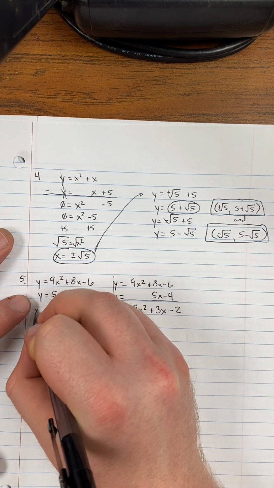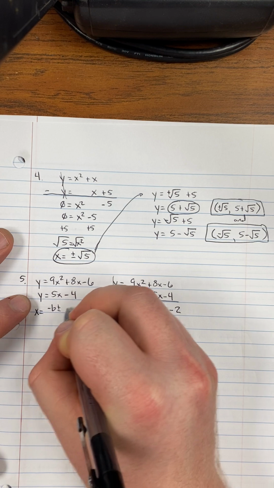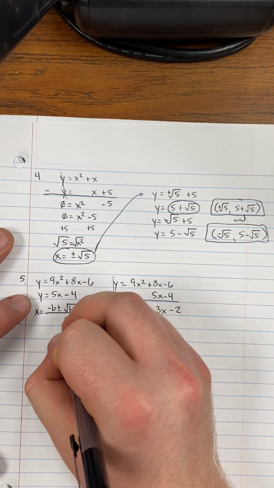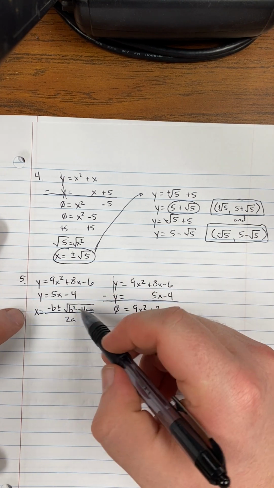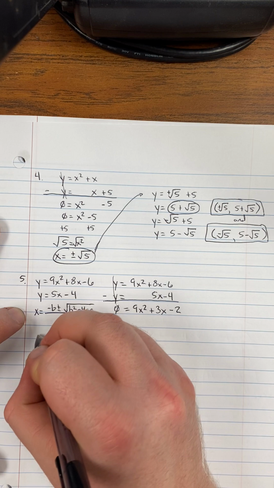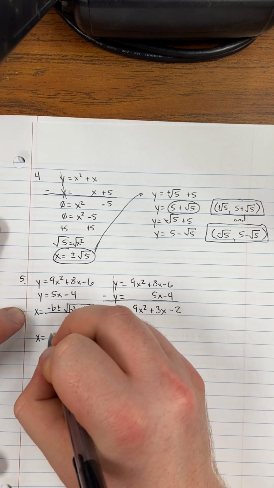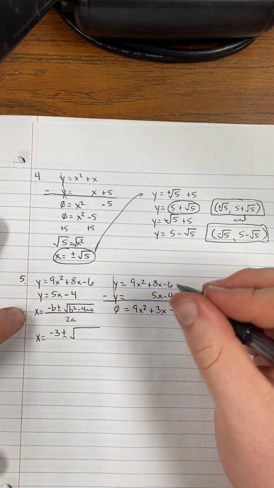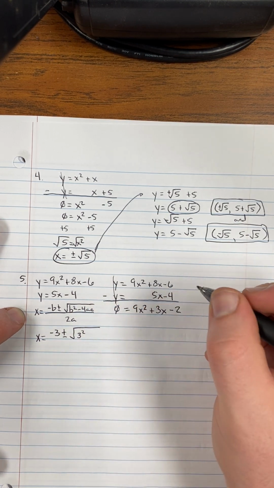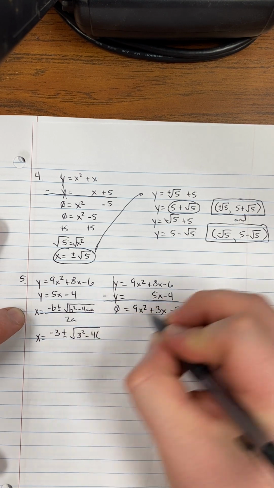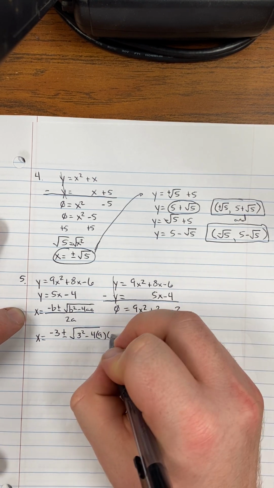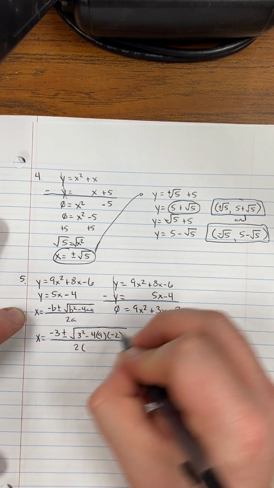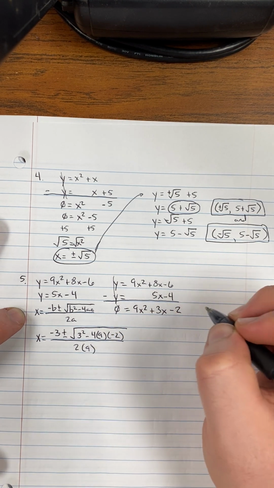So I'm going to go ahead and rewrite that. Negative b plus or minus square root of b squared minus 4ac all over 2a. Okay, so I'm going to copy everything into this formula right here. So we get x equals negative b, so negative 3, plus or minus the square root of b squared, so 3 squared, minus 4 times a times c, all over 2 times a, in this case, is 9.